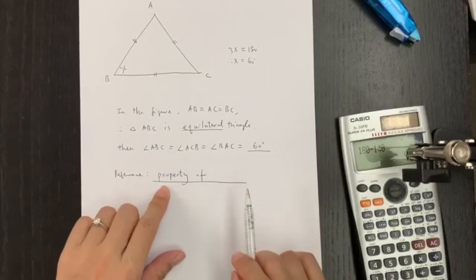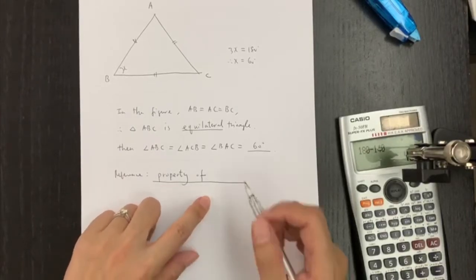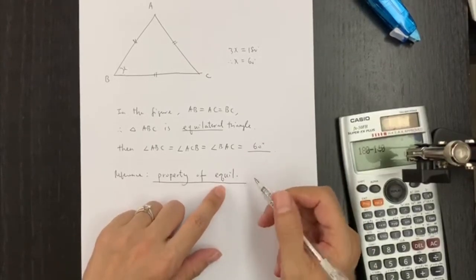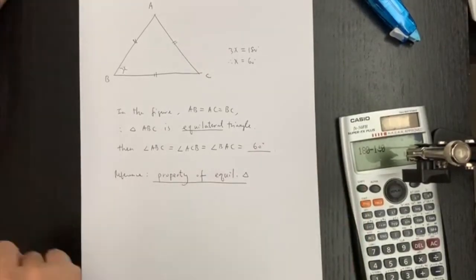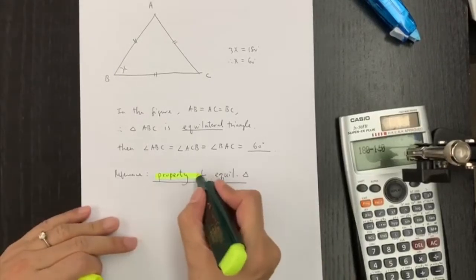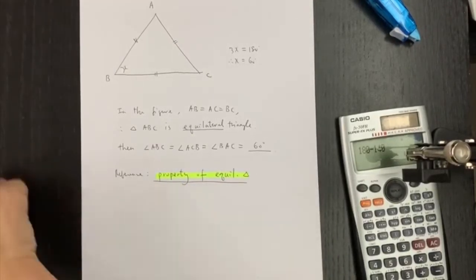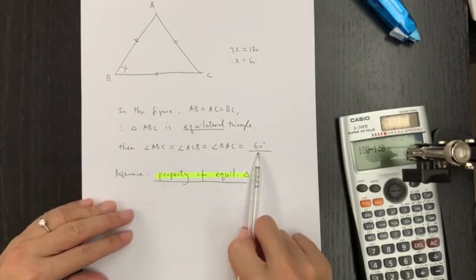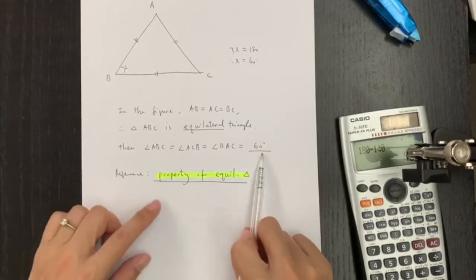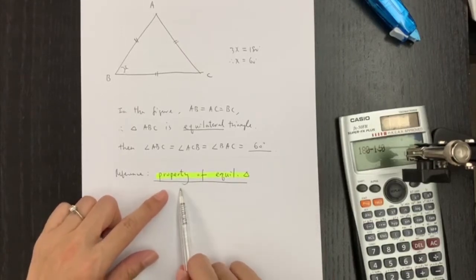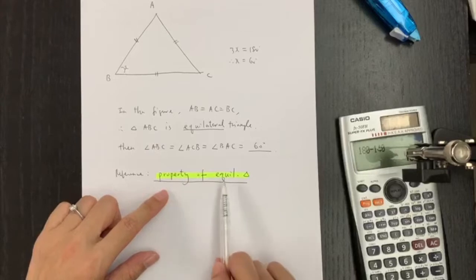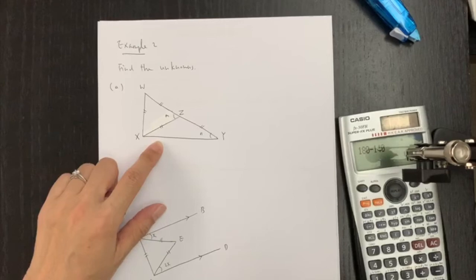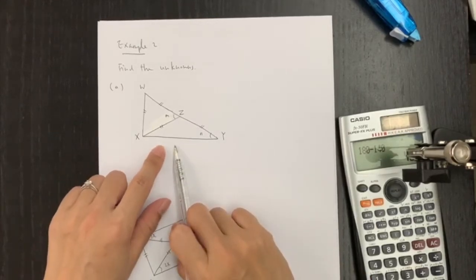And the reference is property of equil. triangle, the short form for equilateral triangle. Okay, and this is important as well. When we have three sides the same, that means each angle of an equilateral triangle is equal to 60, and the reference is property of equil. triangle, the short form for equilateral triangle. Okay, let's do some practice here.